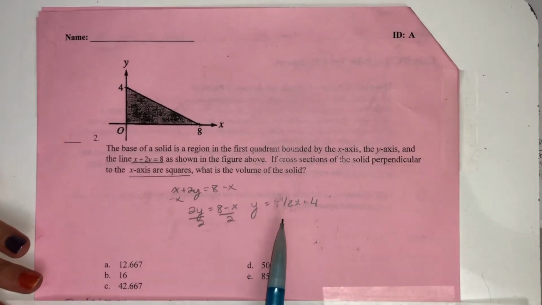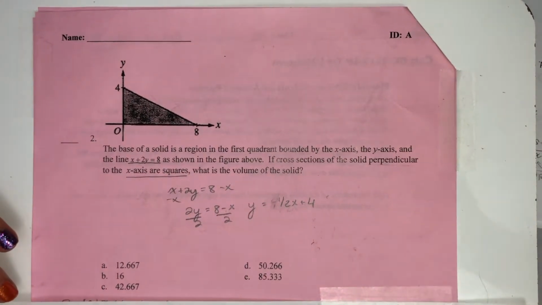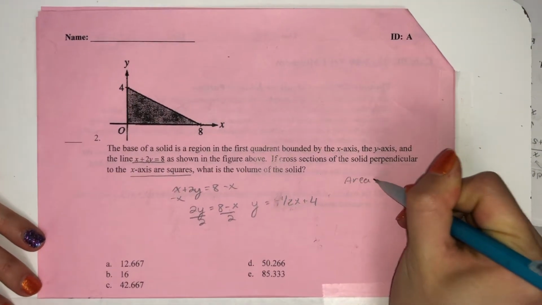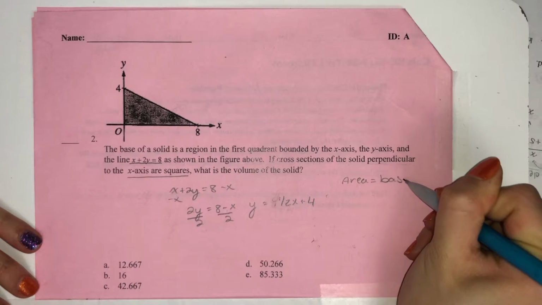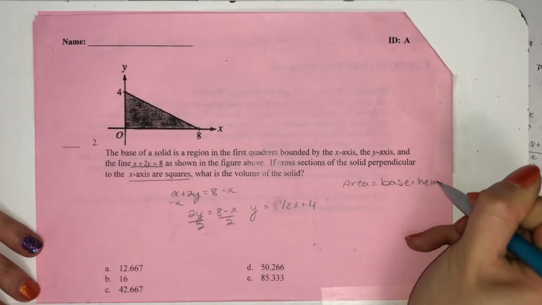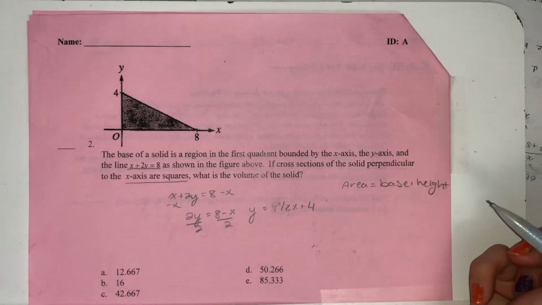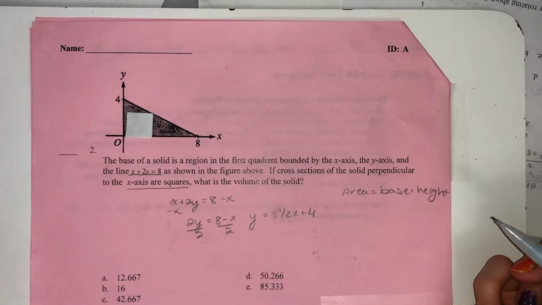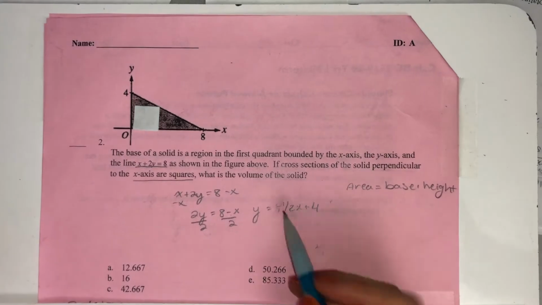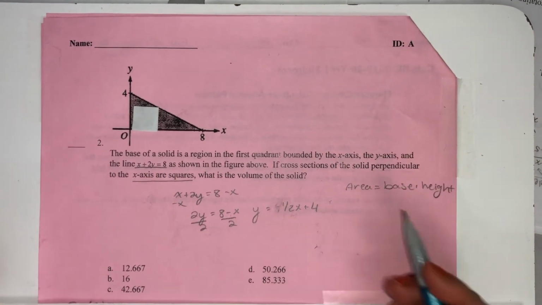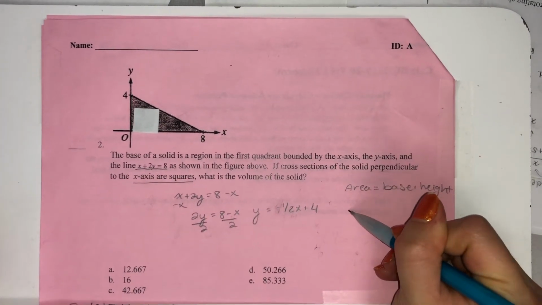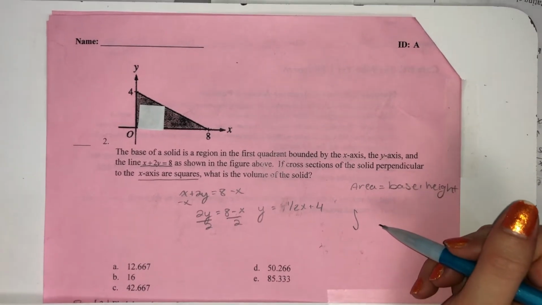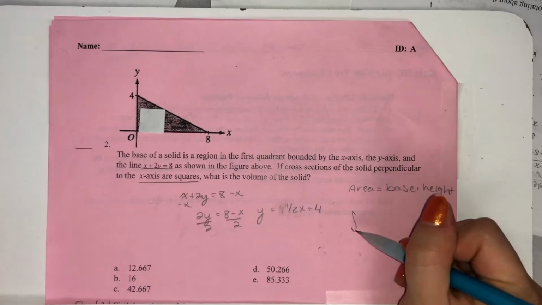And once you solve, you have to use the area of the square. So the area of the square is base times height. And since the base and height are equal to this equation, you have to square it in the integral. And you have to take the integral because it gives you the 3D shape of the volume of a solid.